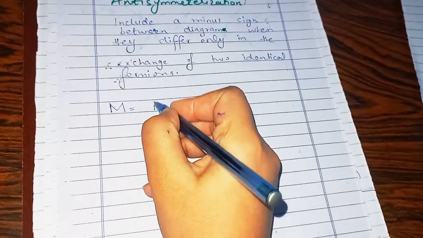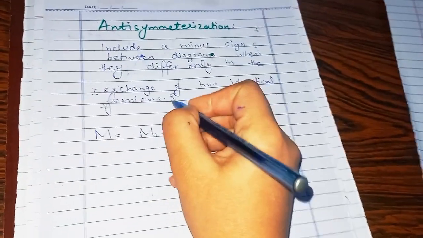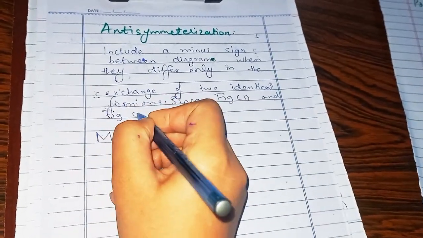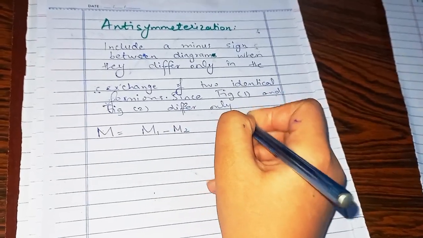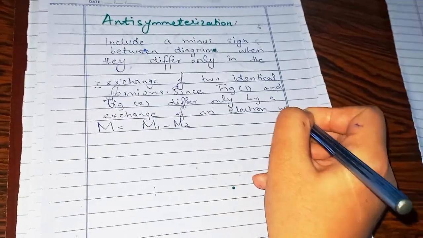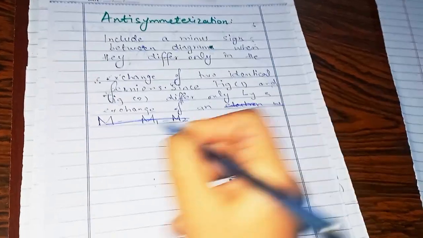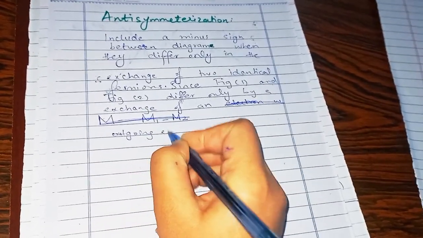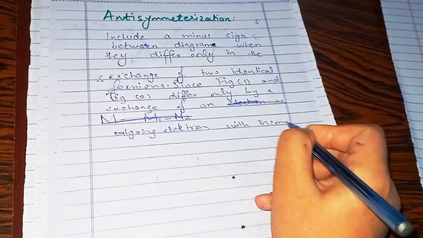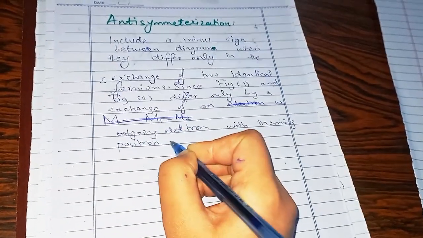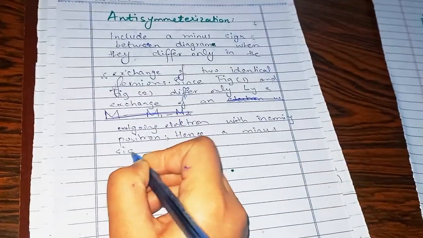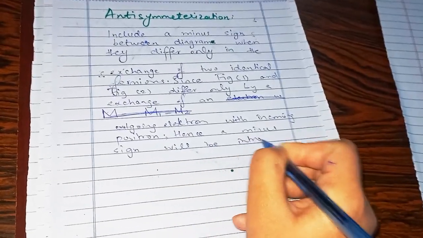We had M equals now m1 minus m2. We can write here, since figure 1 and figure 2 differ only by an exchange of the outgoing electron with the incoming positron, hence a minus sign will be introduced between the diagrams.